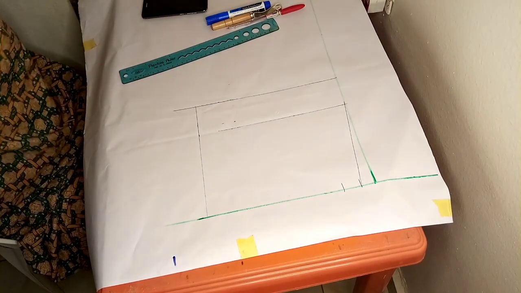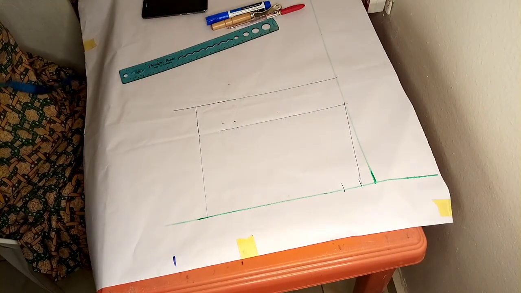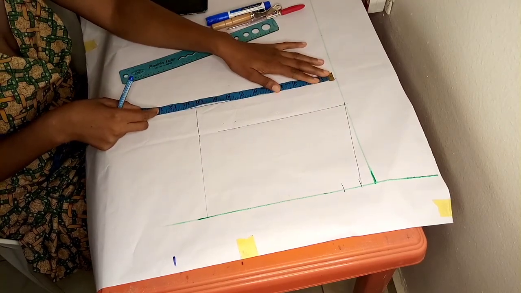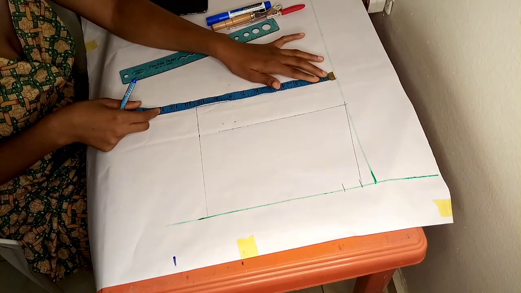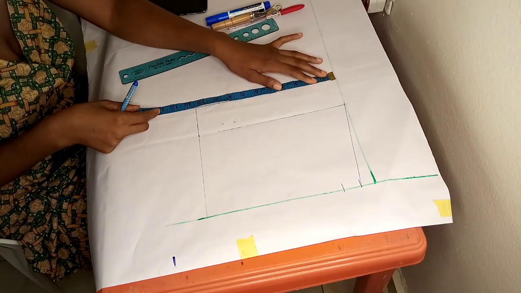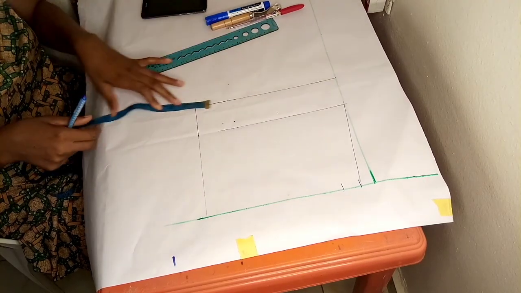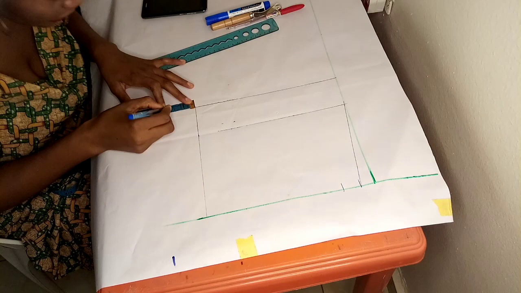Now to get your crotch depth, your crotch measurement, for the front, you're going to divide your hip by 20. Whatever you get, you're going to input it here. Mine is 2.02.